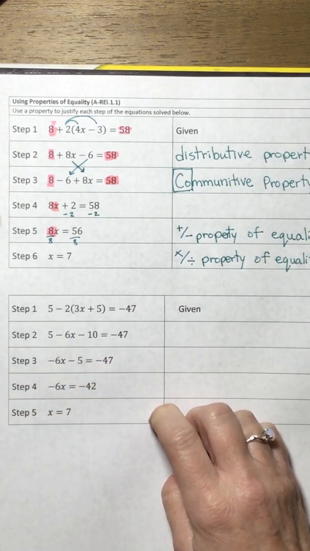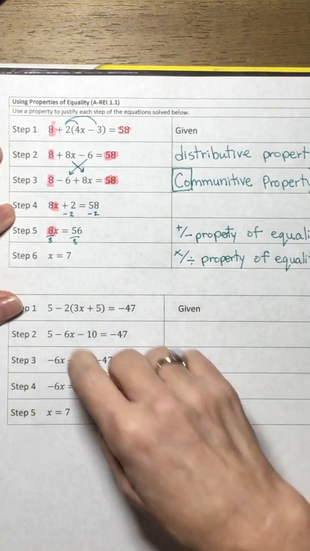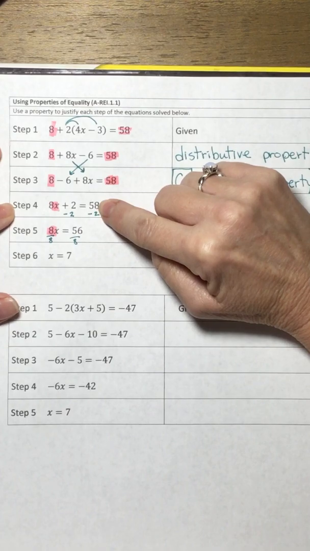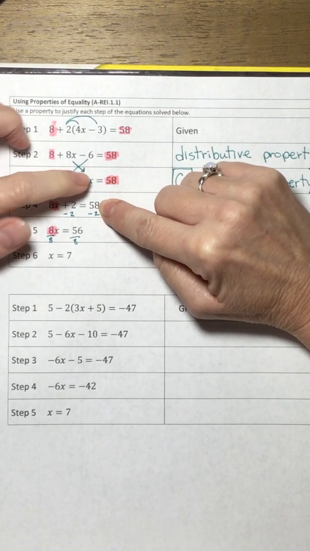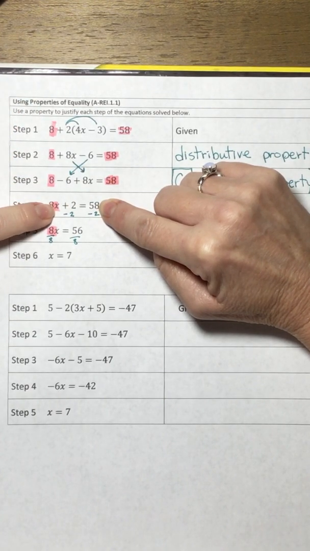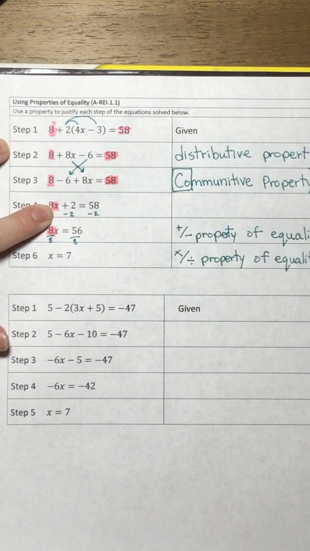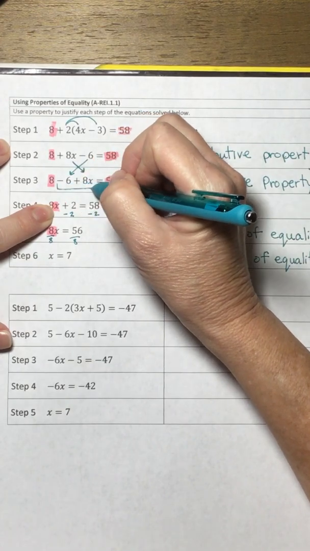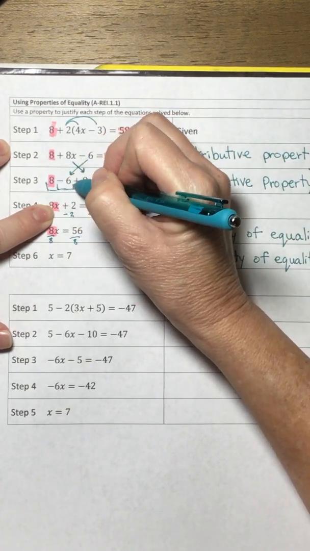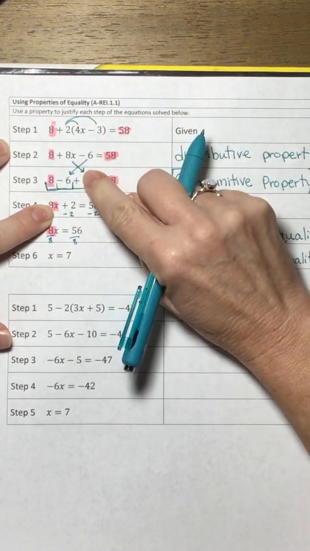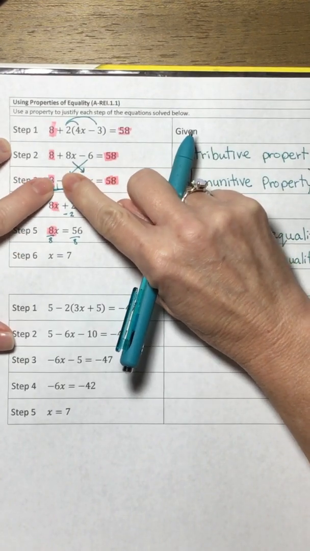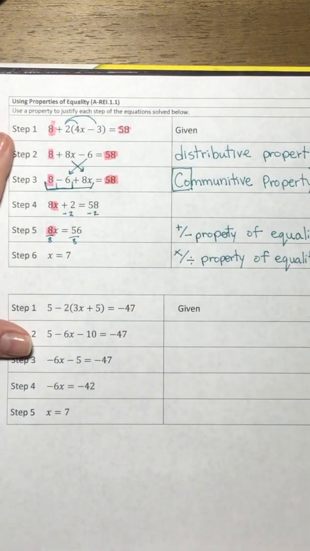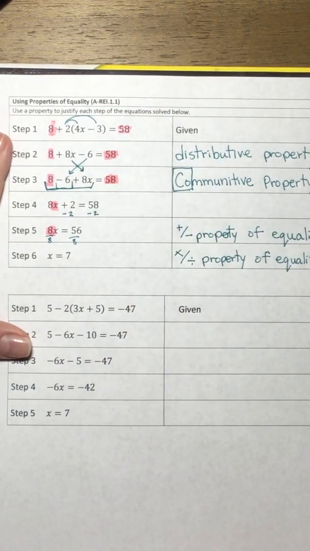Okay, and step 4, what happened in step 4? So again, we look at step 3, and I say 58 is the same. My 8x is the same. But what I notice is this, oops, no, not that. The 8x is the same, but both of these have disappeared and they've been replaced with a 2. So it looks like two things are going on here.